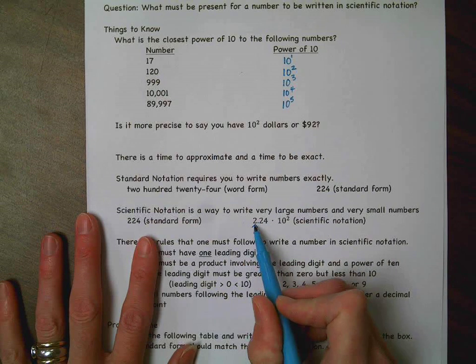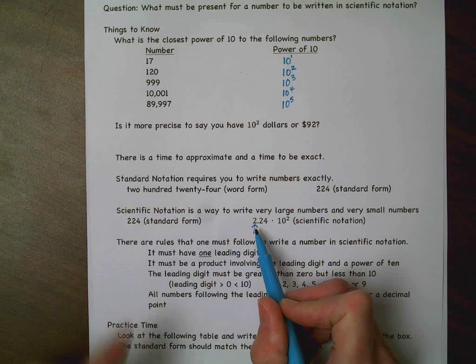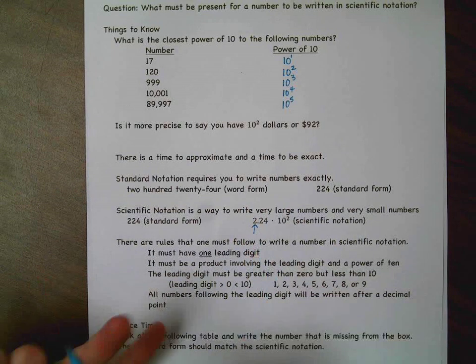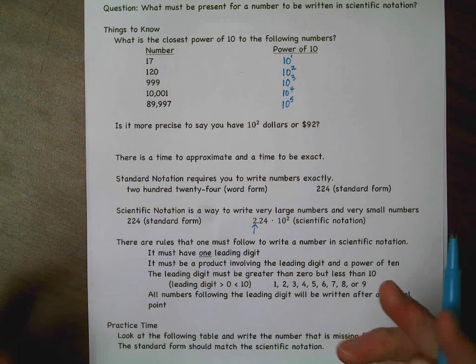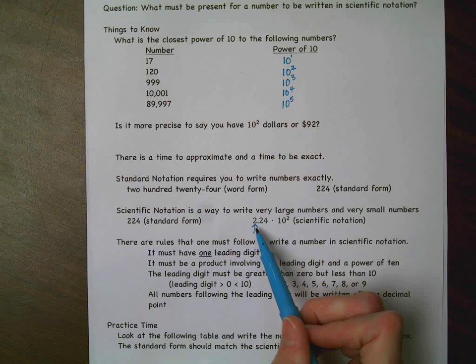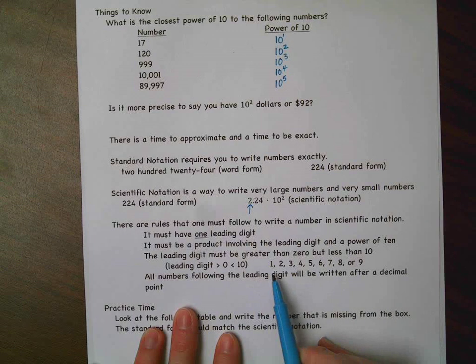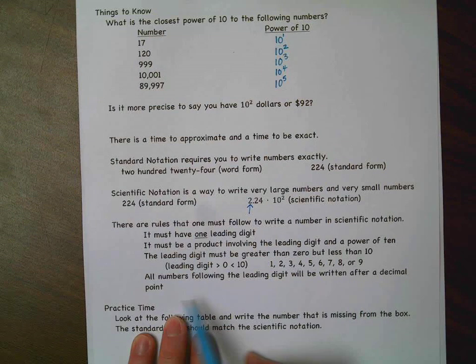So it can't be a 0, but it has to be smaller than 10 because 10 would mean 2 leading digits, and we don't want 2 leading digits. We only want 1. And so the only numbers that qualify for that are 1, 2, 3, 4, 5, 6, 7, 8, and 9. Those are the only ones that qualify because it has to be greater than 0 but less than 10.